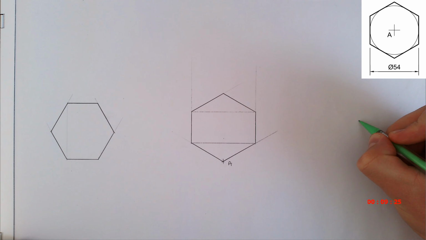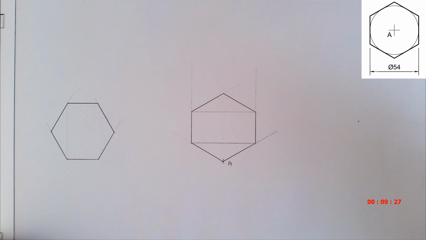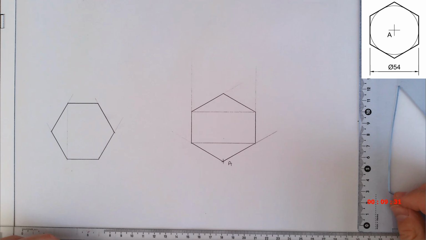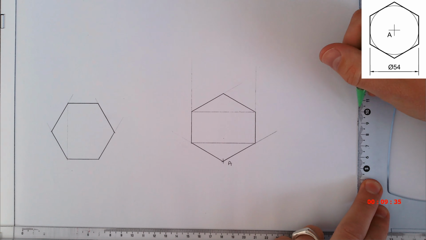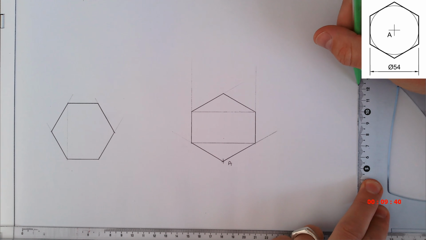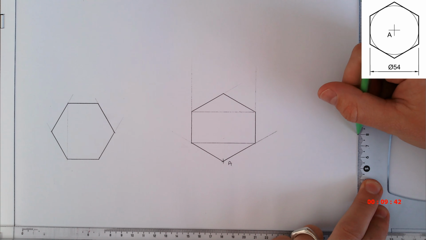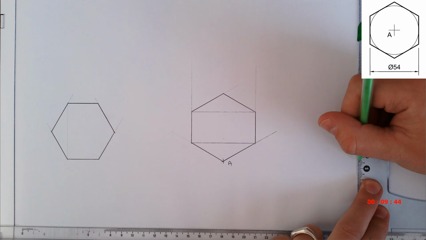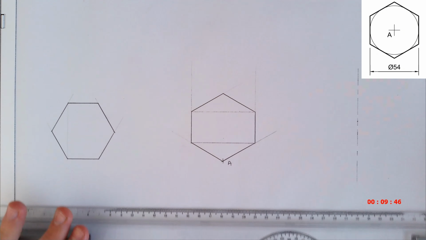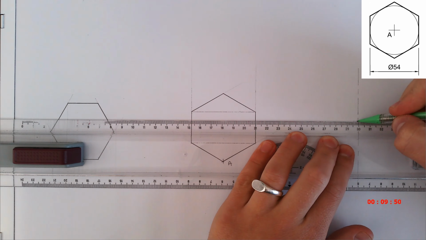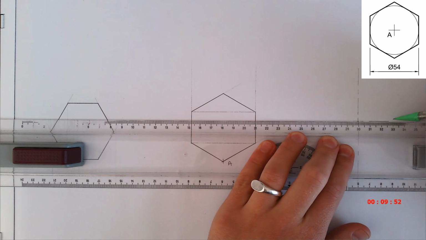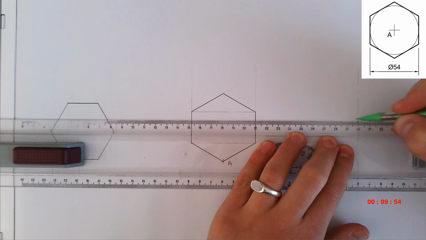Firstly, I'm going to make myself a starting point here, which is the middle point here. In the middle, I am going to construct a center line. A center line is a chain line, so it's long, short, in both directions. So it's short, long, short, long.